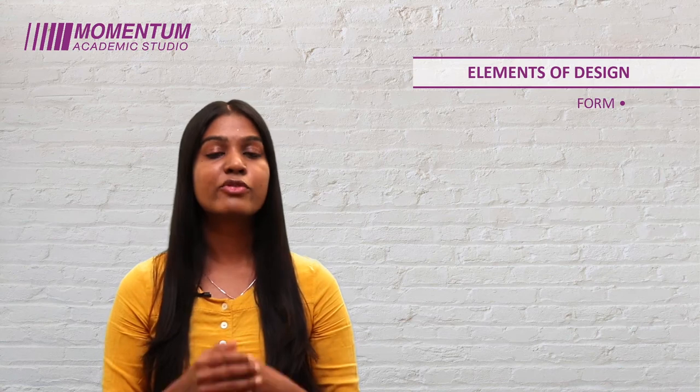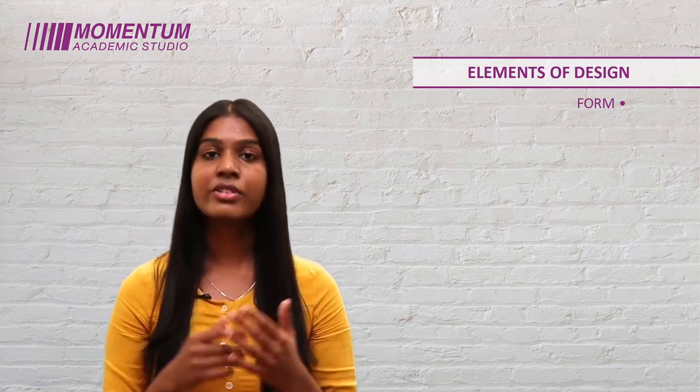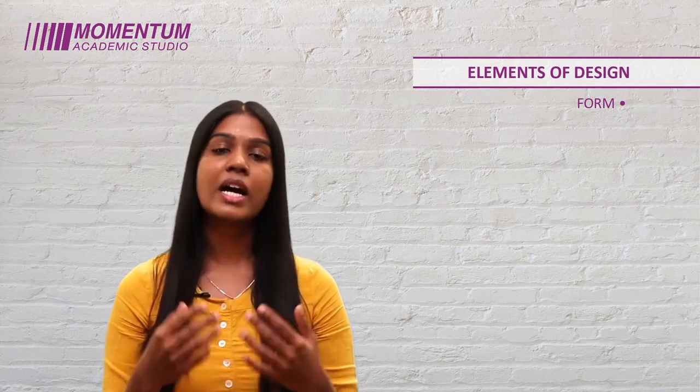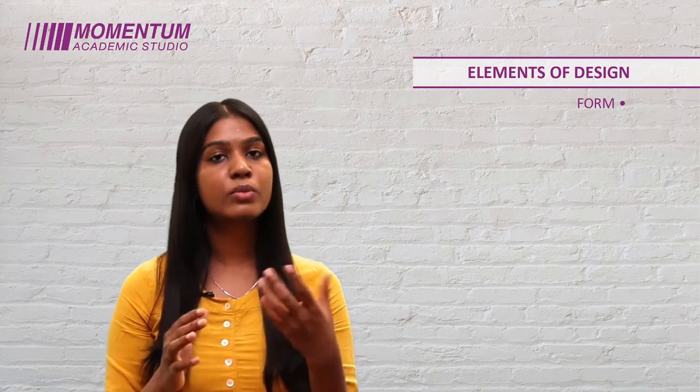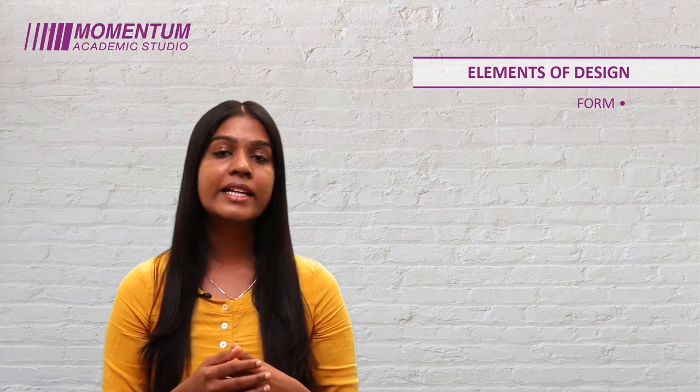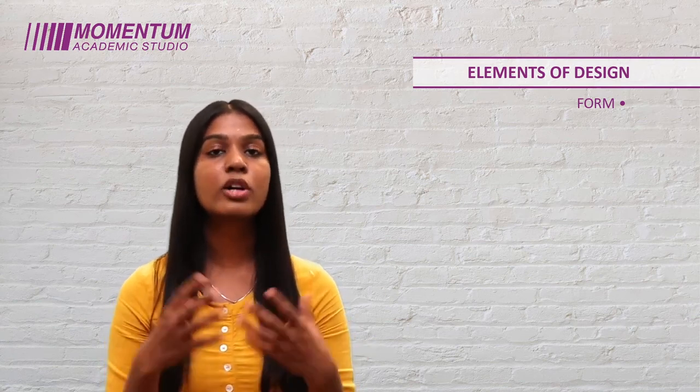Just like shapes, forms can also be divided into three classifications. First is geometric form, which again has a defined boundary. For example, ball, cylinder, cube, and any other such objects. Secondly, we have organic forms, which do not have a definite shape or boundaries.